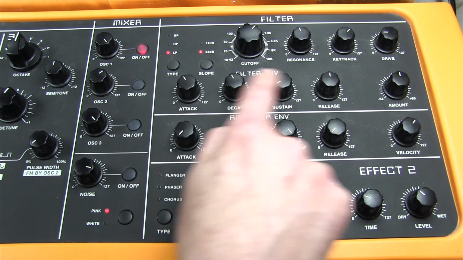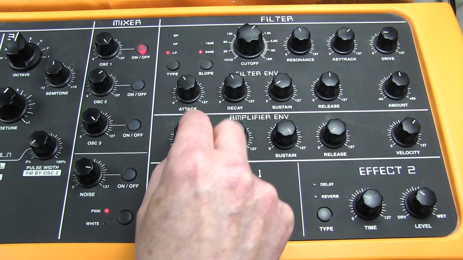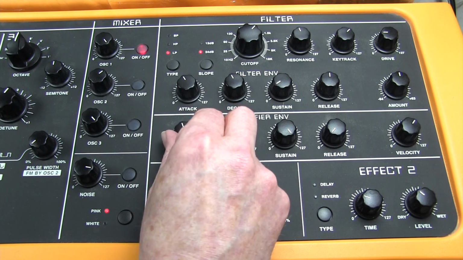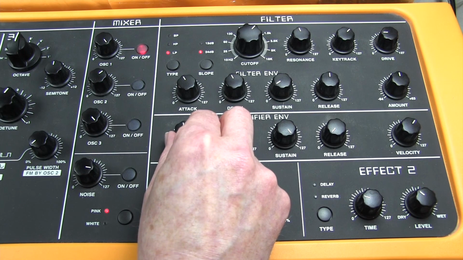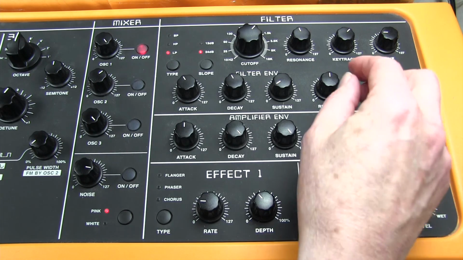I'm not going to need the filter envelope for this, but I will need the amplifier envelope. Attack time 62, bit of a fade into the sound. 62, there we are, and release 54.